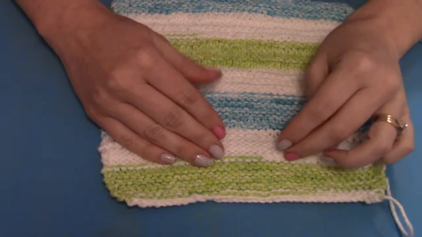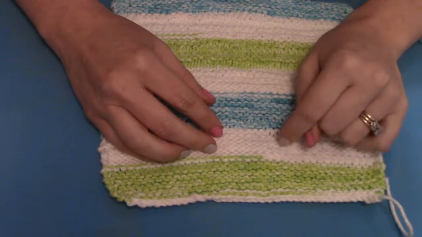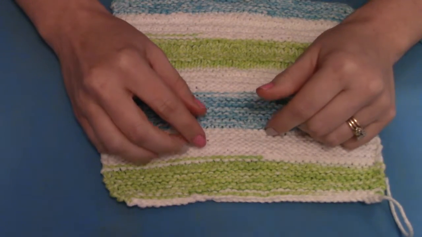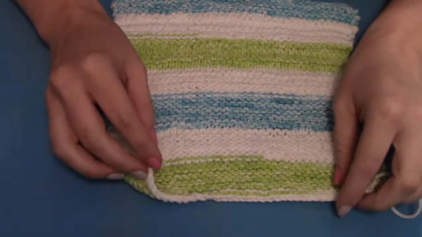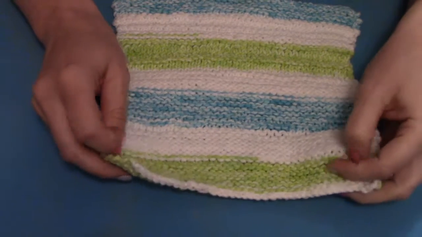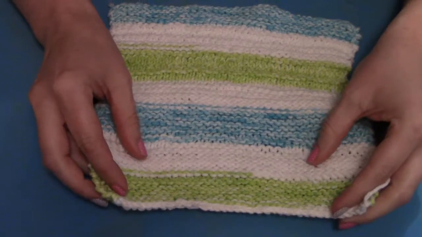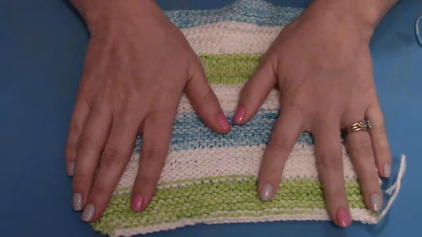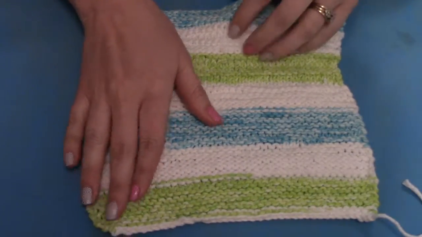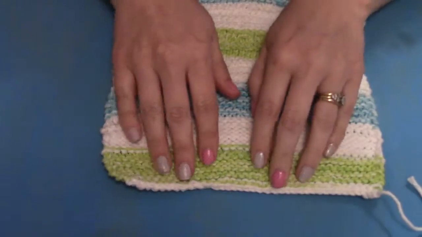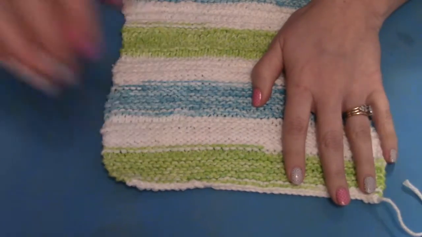With the two basic knitting stitches, the knit stitch and the purl stitch, no matter what style you're using, continental or western, you can create two types of basic fabrics. The garter stitch is when we knit every single row.